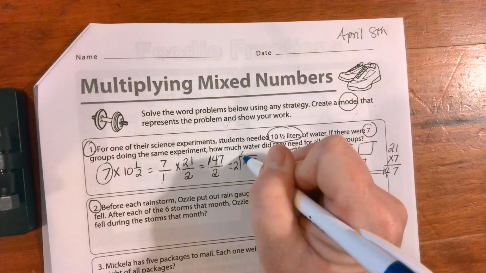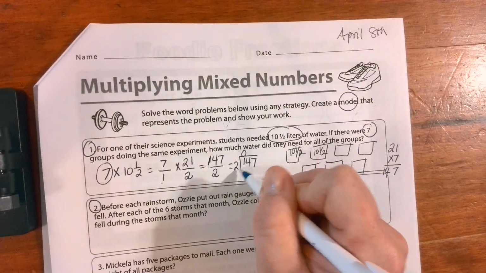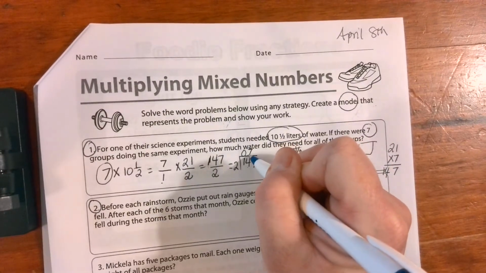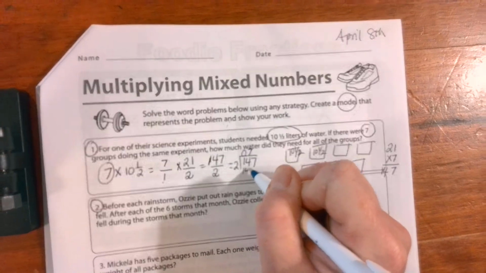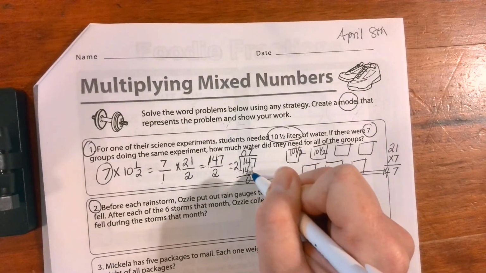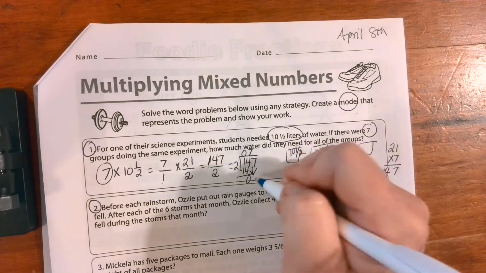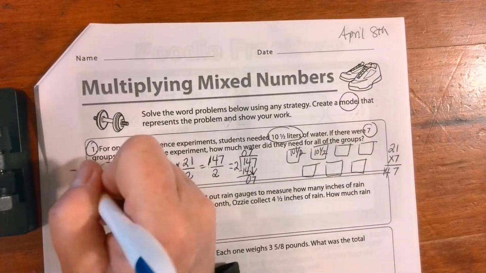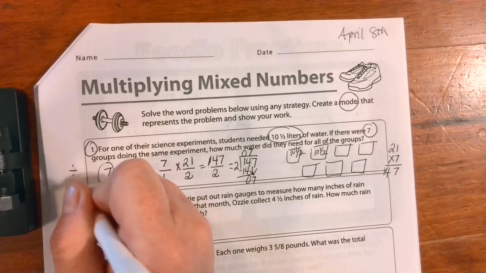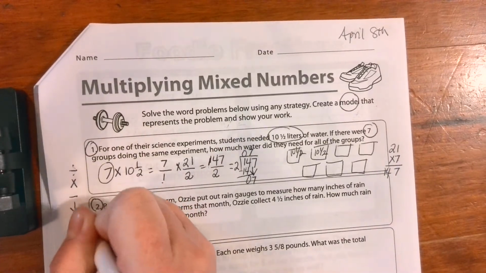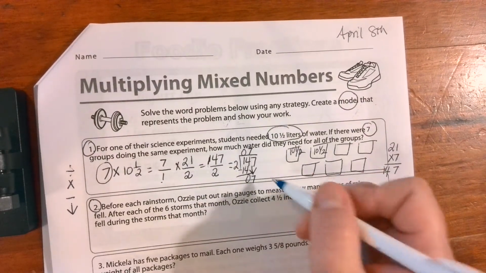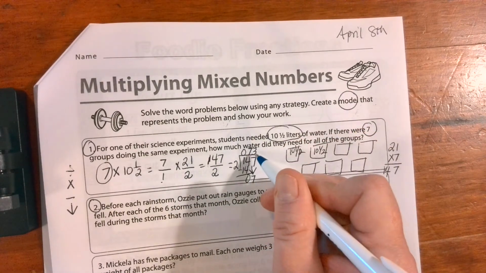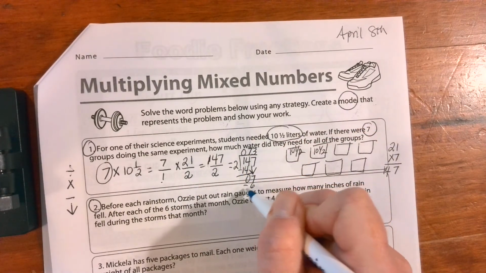2 can't go into 1. 2 into 14 can go 7 groups. Bring down. You just divide, multiply, subtract. Bring down. All right, 2 goes into 7 3 times. 3 times 2 is 6.